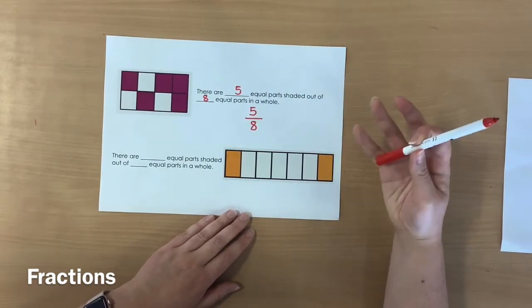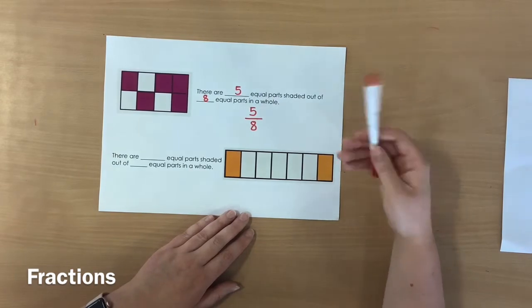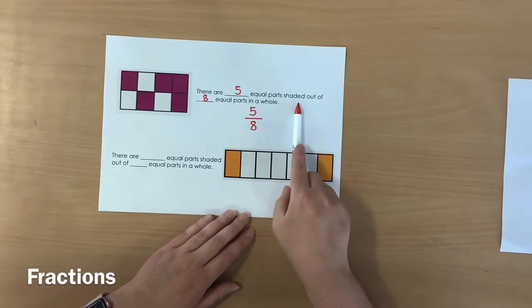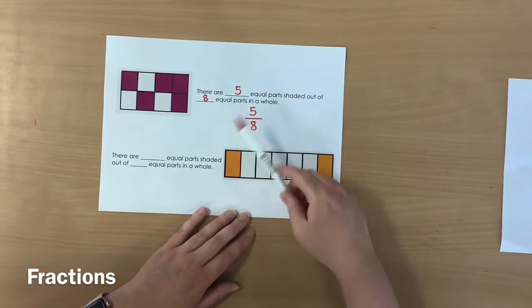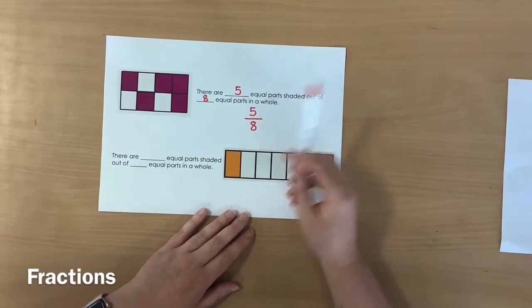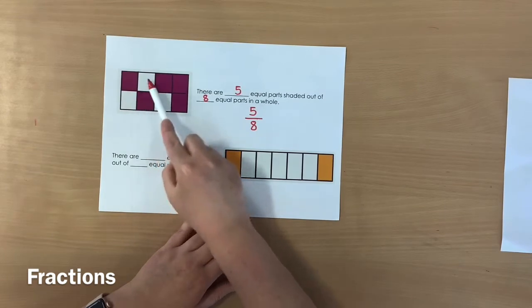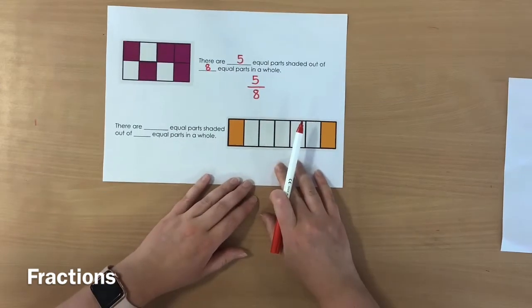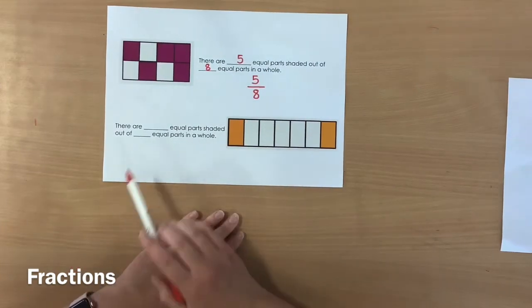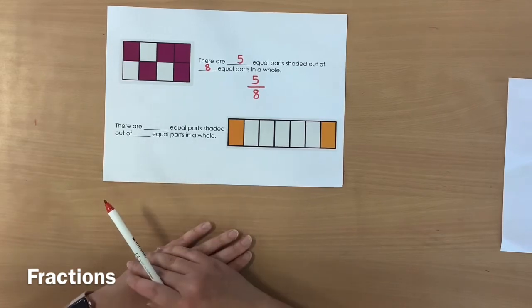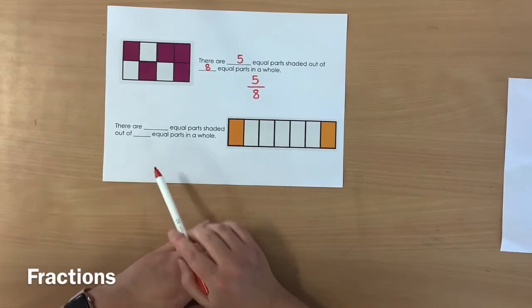Sometimes we do have to be careful when reading questions, because here it says shaded, but sometimes they try and trick us and say not shaded. So the amount of parts not shaded would be 3/8. Then if we have a look here, there are how many equal parts shaded out of how many equal parts in a whole.